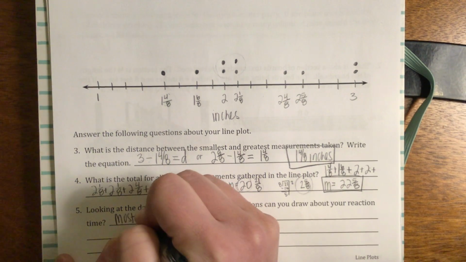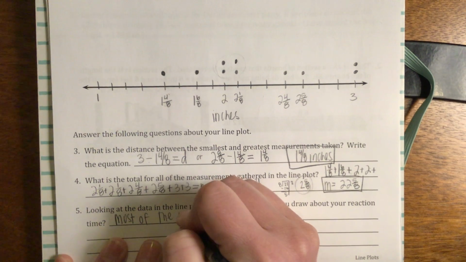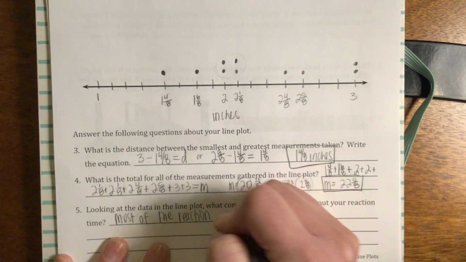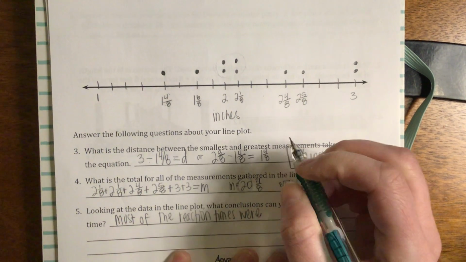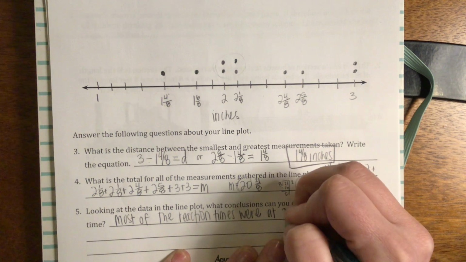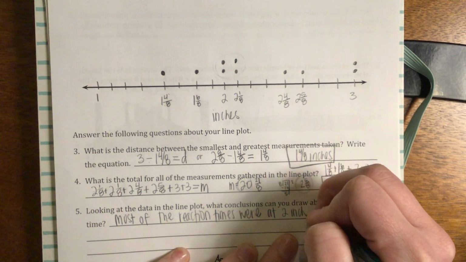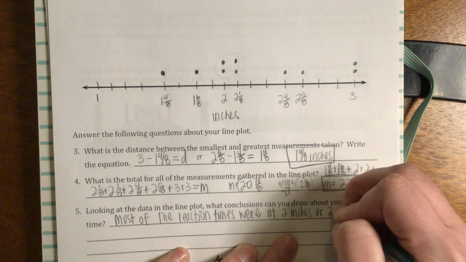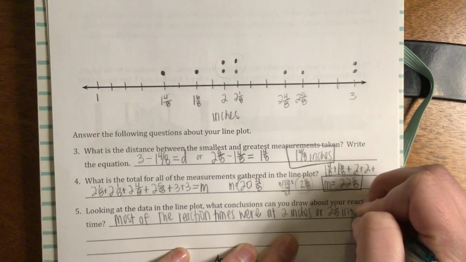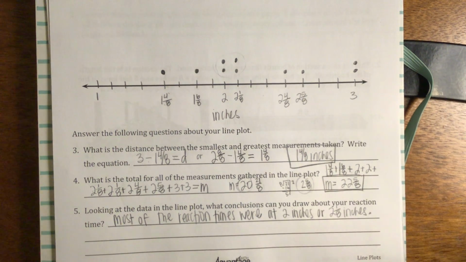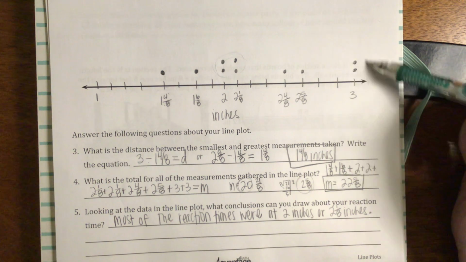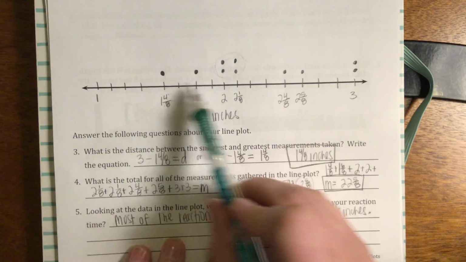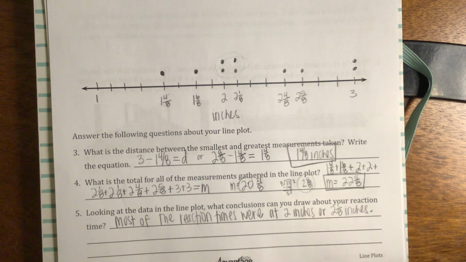So I'm going to put most of the reaction times were at 2 inches or 2 1/8 inches. Because this is where the most of my catches were at. Now you could say something about 3, but the majority of my information is all in this area right here. So that is how you do the independent practice on 8.7.